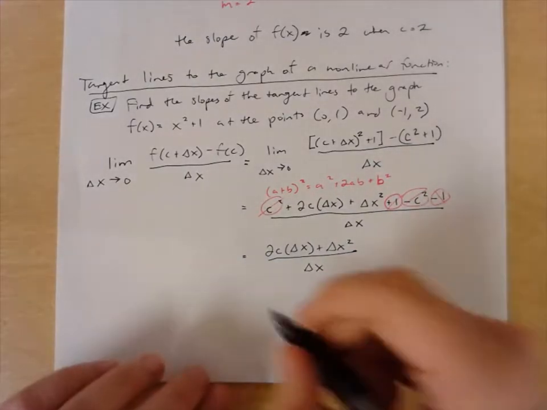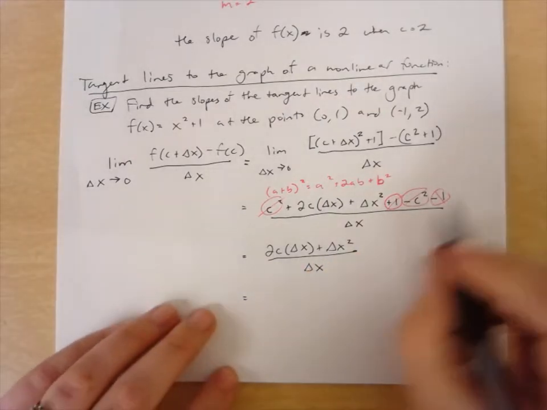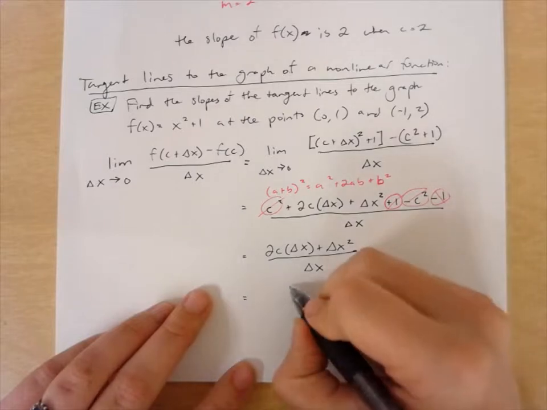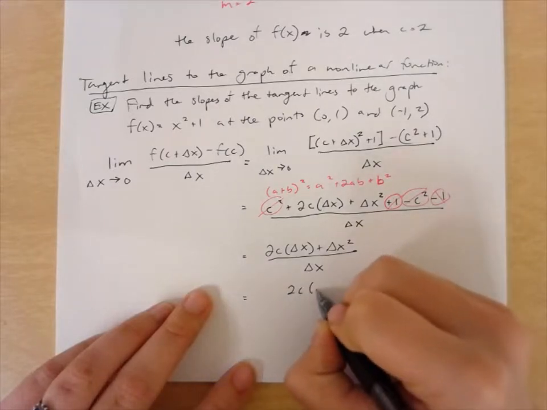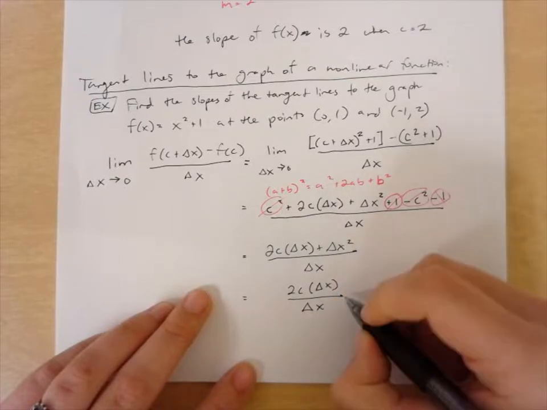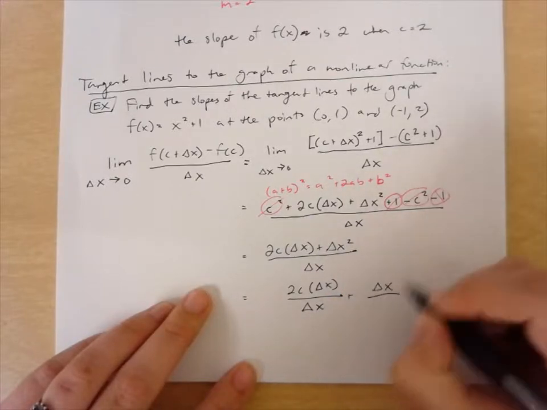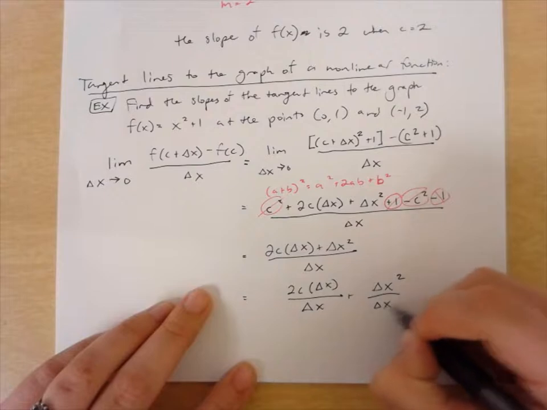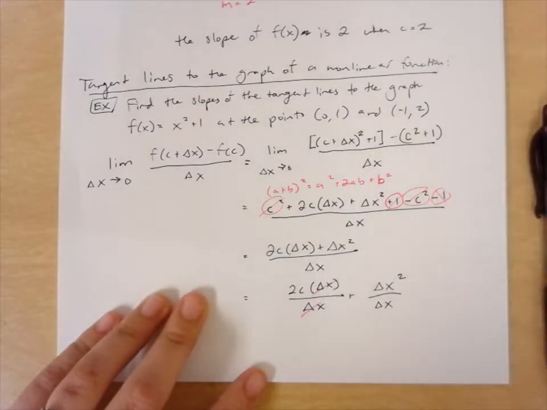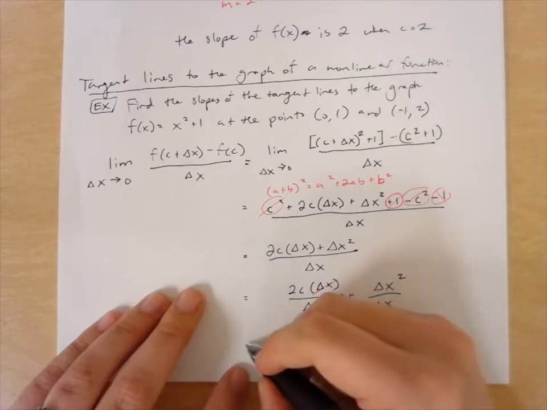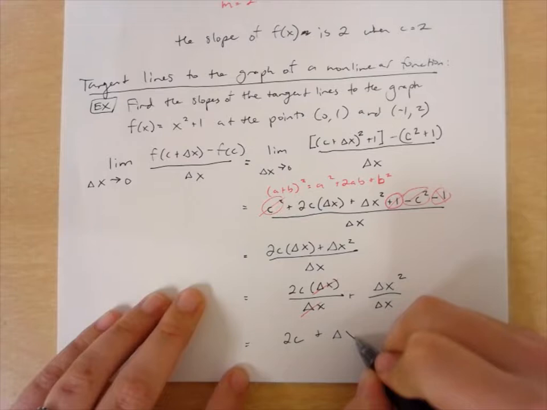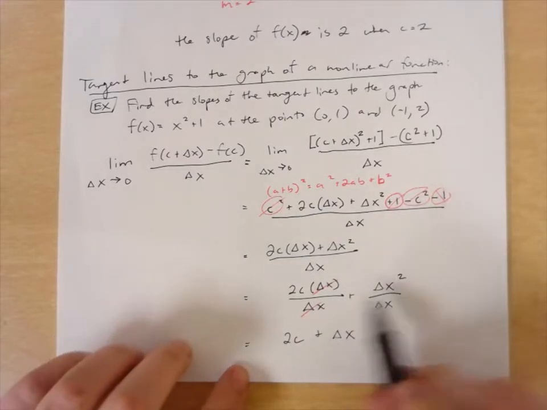And what we can do is separate this into two fractions, right? If we have two things over the same denominator, we can safely say that's the same as 2c times change in x all over change in x plus change in x squared over change in x. Here our change in x's would cancel. We would get 2c plus change in x, because the one change in x would go away.